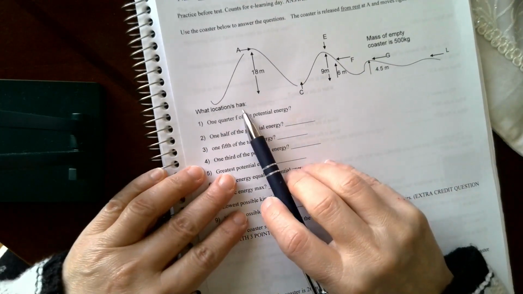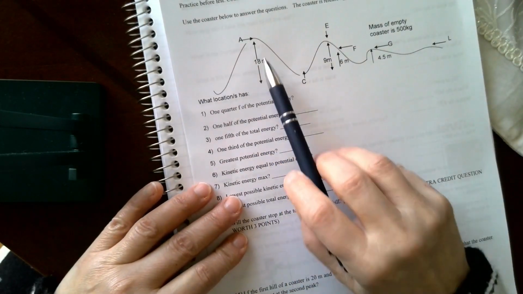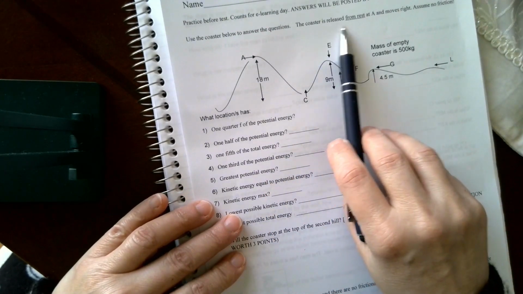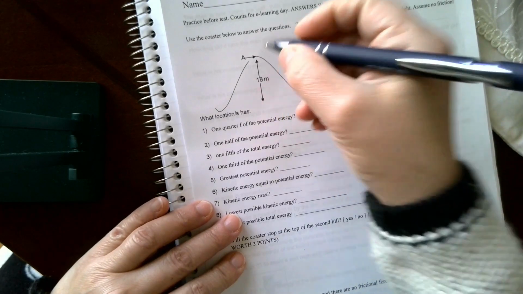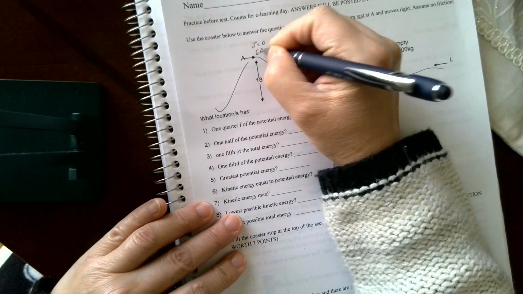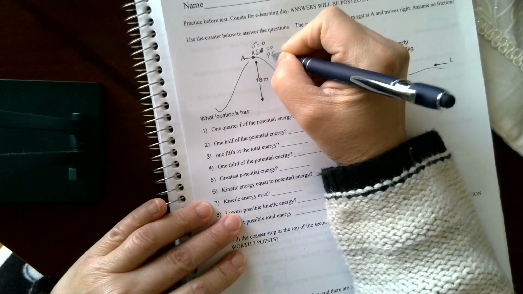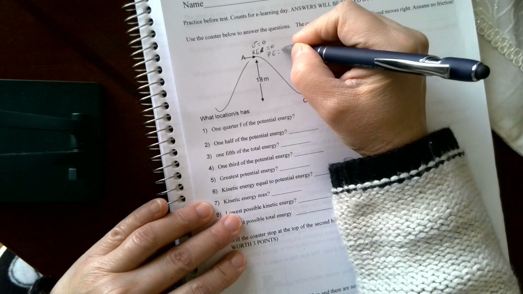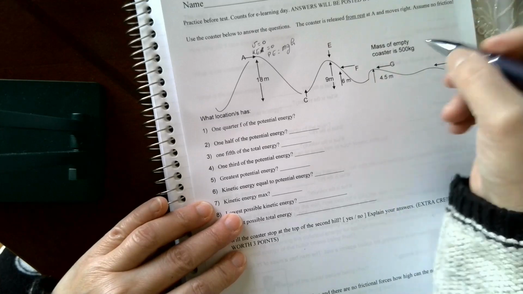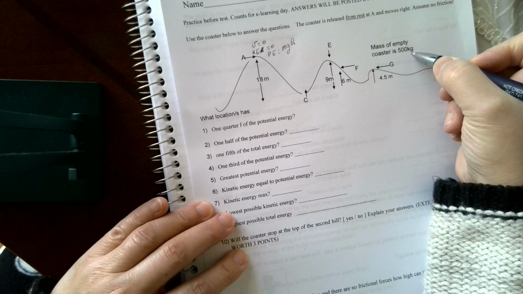So in this problem, you have a wavy roller coaster. If this is the highest point of the roller coaster, being released from rest, that means at this point you have a velocity of 0, therefore you have kinetic energy equal to 0, but you have a potential energy right here, which is max, and it's going to be mgh. Now you have the mass of the empty roller coaster, which is 500 kilograms.